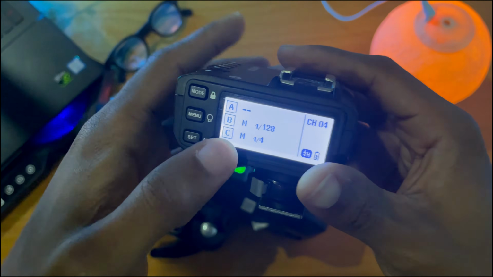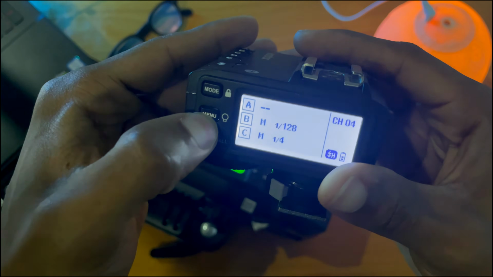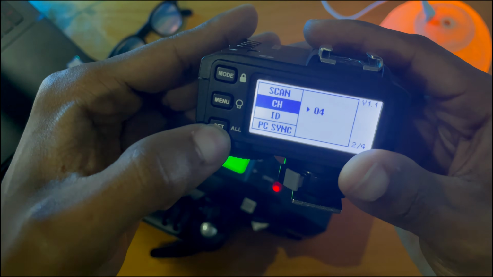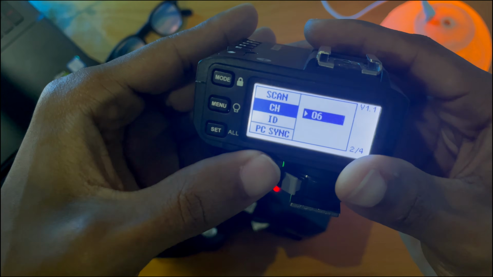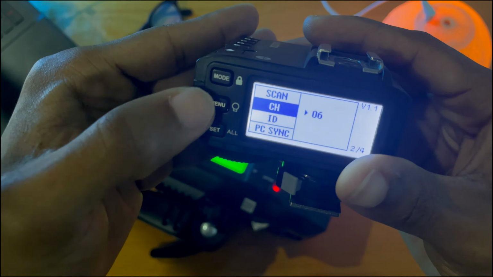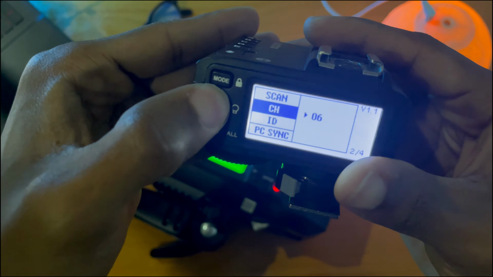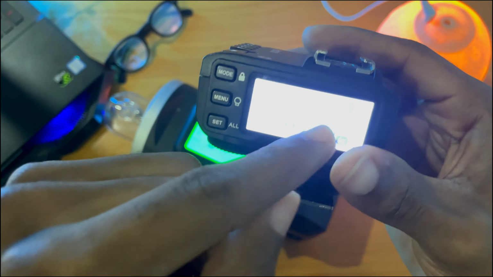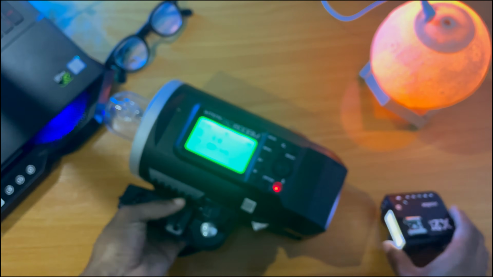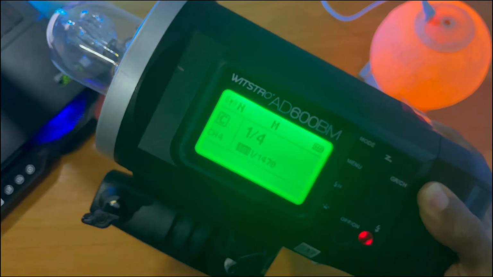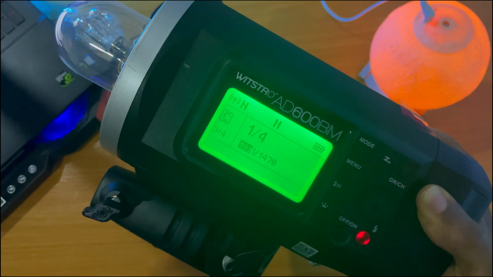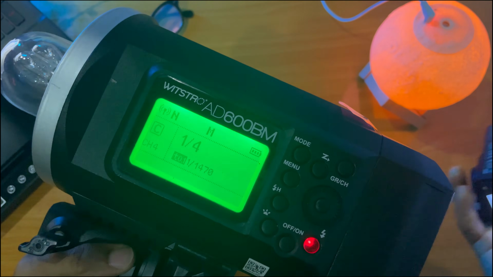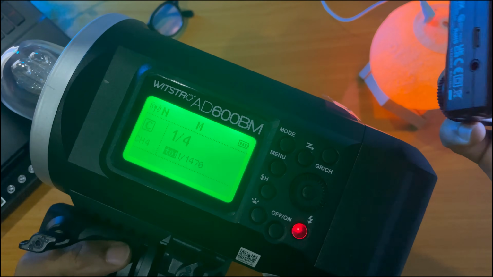So let me just change the channel of my trigger to channel 6. So I come to my menu and click on channel and just change it to channel 6 like that, and click on set and click on menu. So right now the channel for our trigger is on channel 6, and the channel for this AD600 is on channel 4. I want to change it to channel 6. So if I flash right now, it's not going to work because the channel has changed.